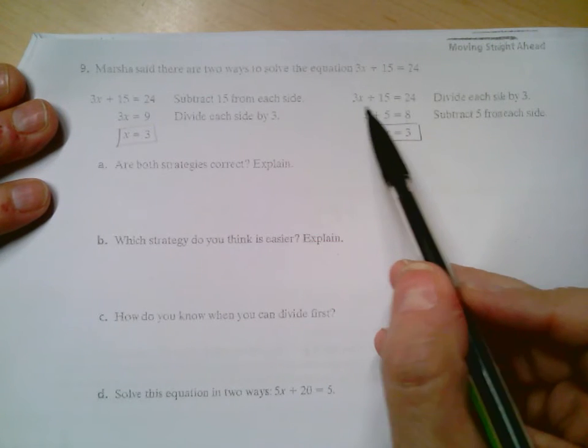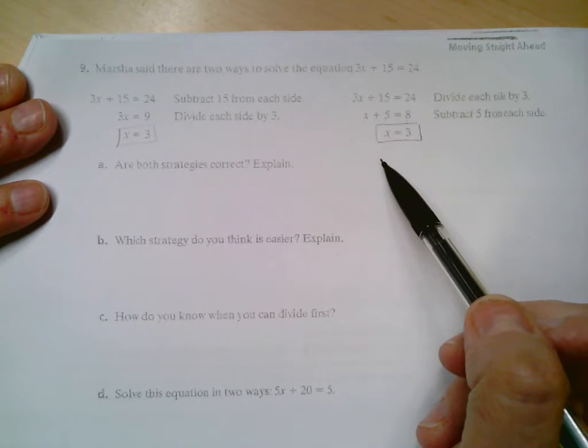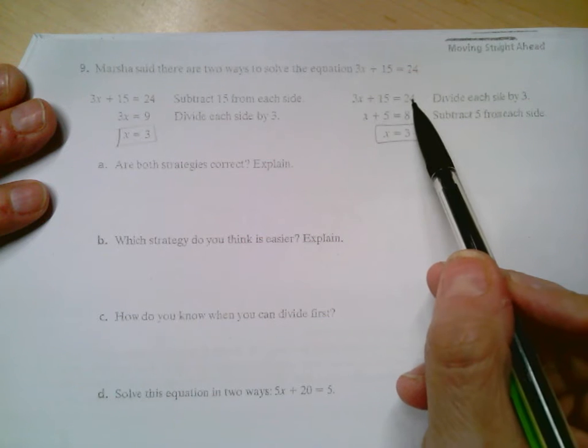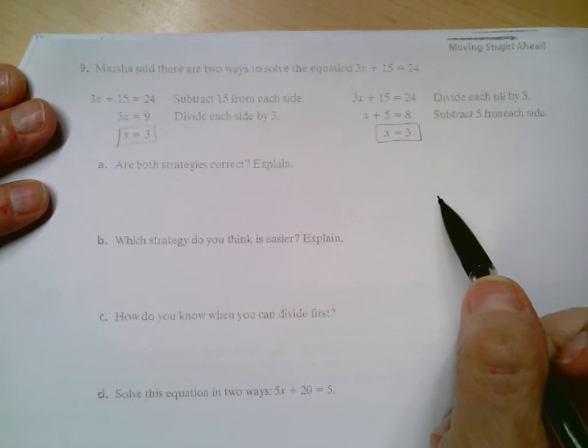If you think it's easier to divide everything by 3 first, then yes, by all means you can do that, but be careful, because you have to make sure that every single part of that equation is divisible by 3, or is a multiple of 3. Okay? How do you know when you can divide first? Oops, I just gave you that answer. If you were paying attention, go ahead and rewind it if you didn't hear me say it.